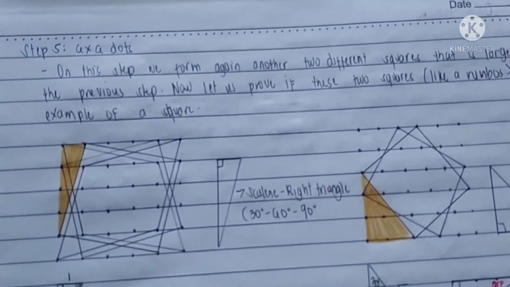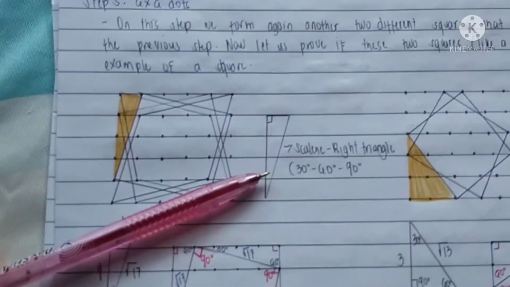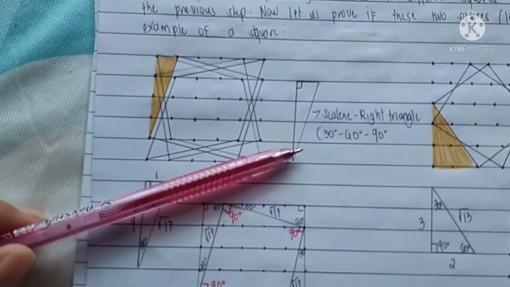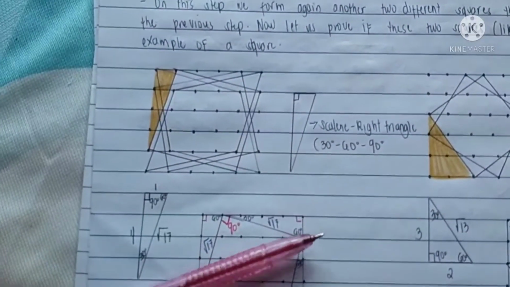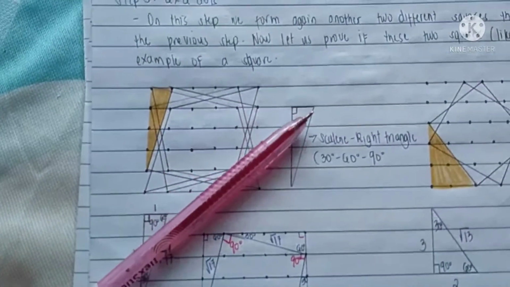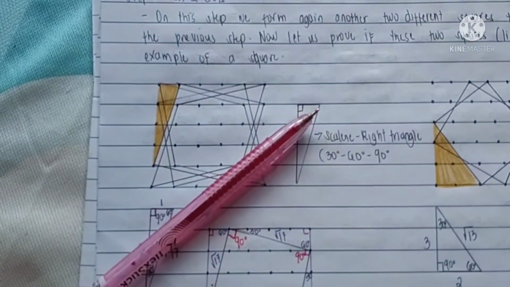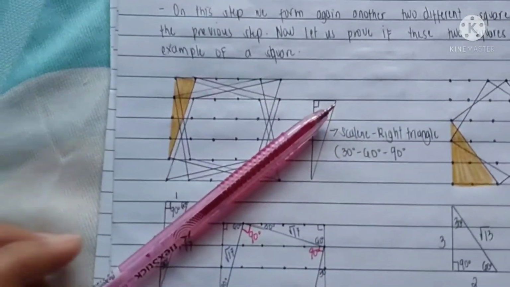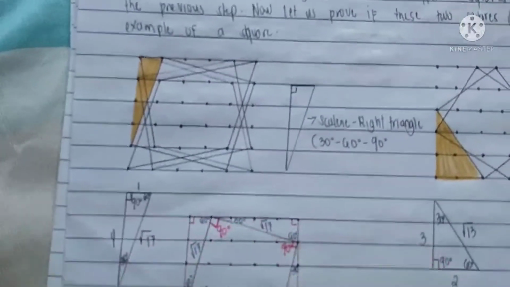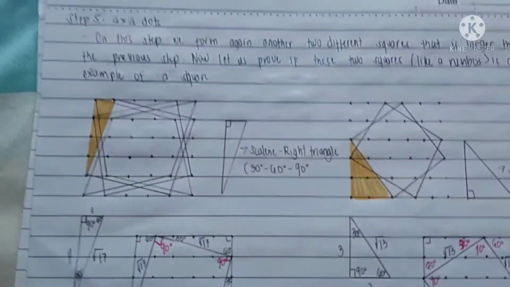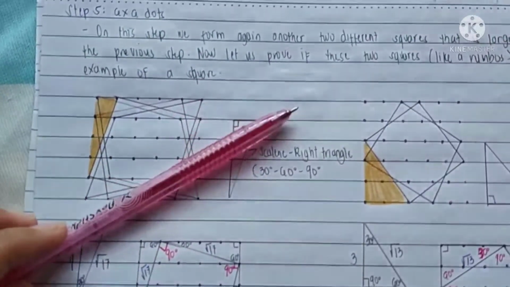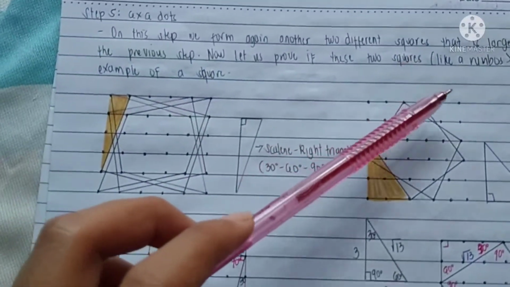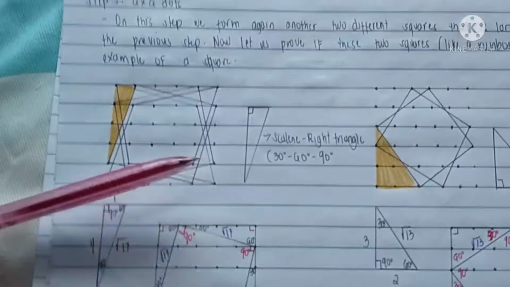Next, proceed tayo sa step 5, 6 by 6 dots. On this step, we form again another two different squares that are larger than the previous step. Sa previous step, yung step 1, step 2, step 3, step 4, iba tong mga to na nabuo natin, mas larger sila. So, now let us prove if these two squares, like a rhombus, is an example of a square.